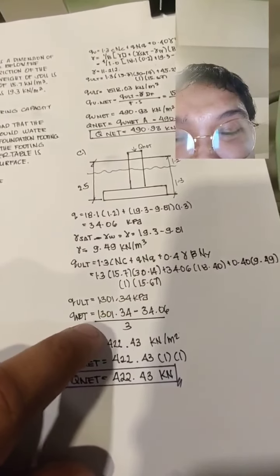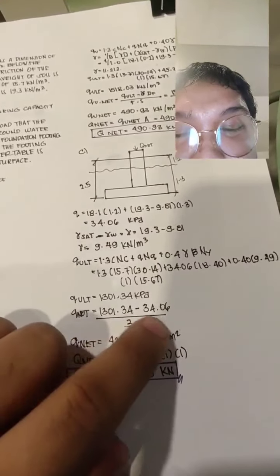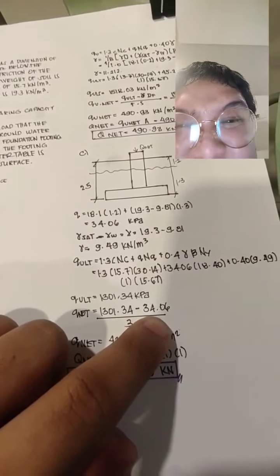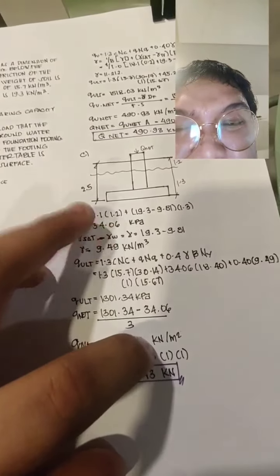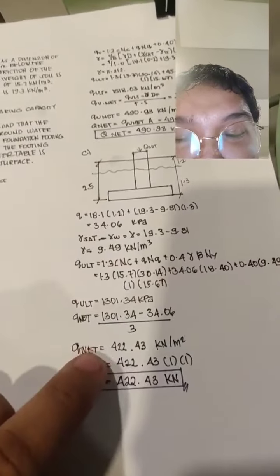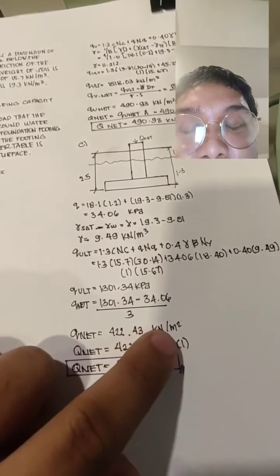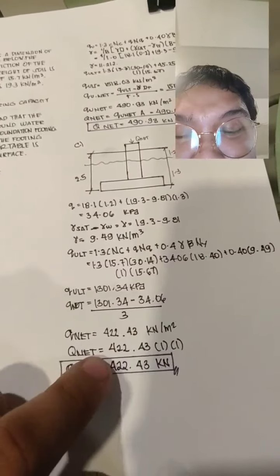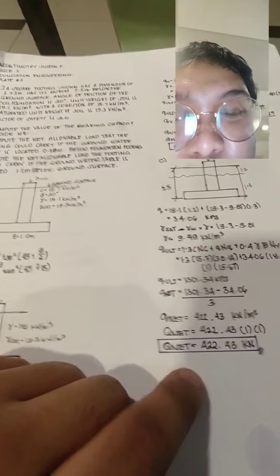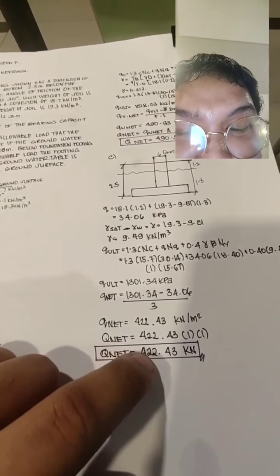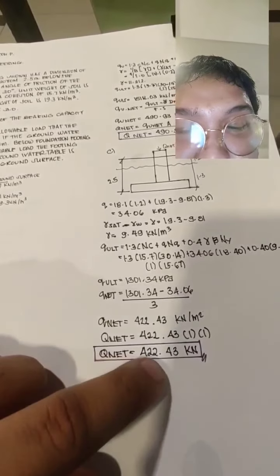To get the q net, we have (1301.34 minus 34.06) over 3. This 34.06 is the q we got. So, q net is 422.43 kilonewton per square meter. The net allowable load is equal to 422.43 times the area. So here, Q net is 422.43 kilonewton.